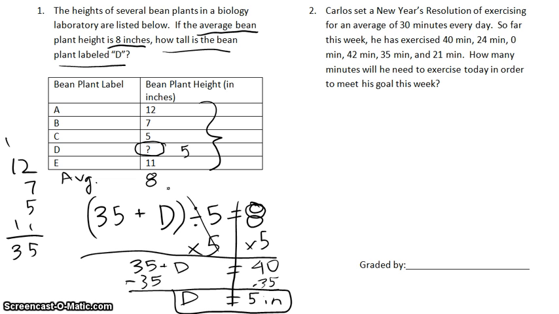So again, we know that we want an average of 30 minutes, and we're trying to figure out how many minutes he will need to exercise today, the last number in the set, to meet that average. So I'm going to do the same thing. If I were finding the average of how long he exercised each day, I would add up all of my values.